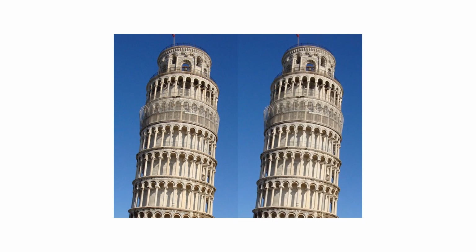This one here on the right is leaning a little bit more than the one on the left. Just a tad, barely noticeable. But once you see that the one on the right is leaning a bit more, it looks so obvious to you. You can't unsee it now. But what if I told you, they're the same picture.